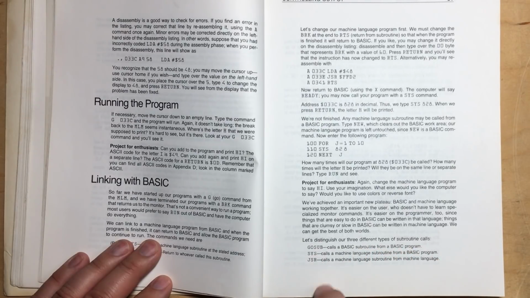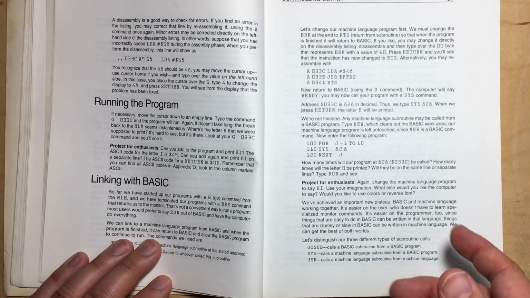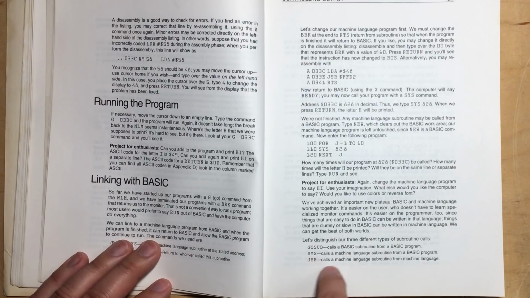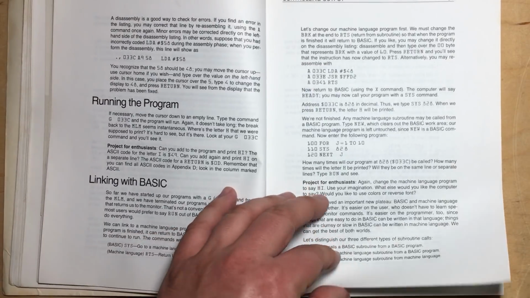SYS calls a machine language subroutine from a BASIC program. And JSR, jump to subroutine, calls a machine language subroutine from machine language. I never really thought of those 3. I mean, in a way it's obvious, but I didn't really think of it in that way before.